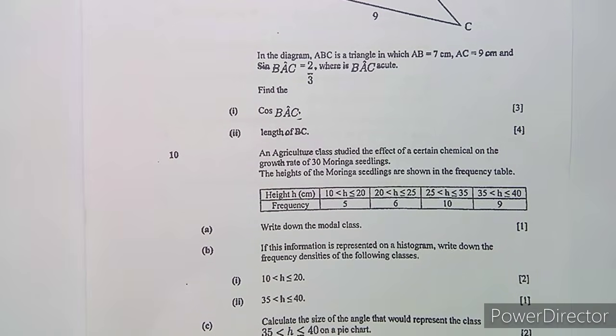And on number 10, we are given that an agriculture class studied the effect of a certain chemical on the growth of 30 moringa seedlings. The heights of the moringa seedlings are shown in the frequency table. That is the one that we have.